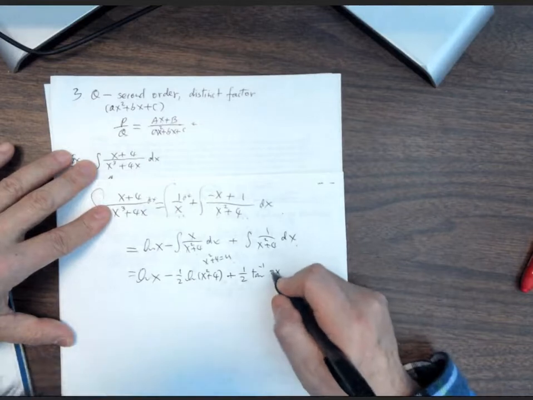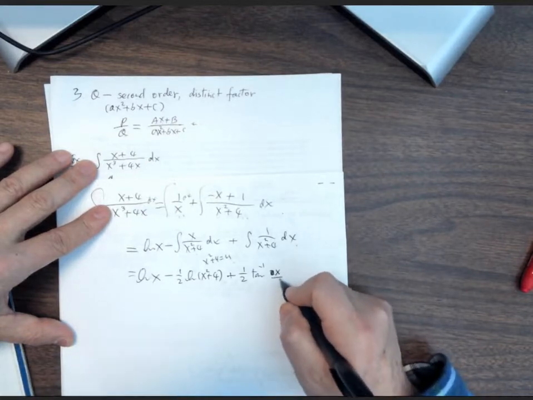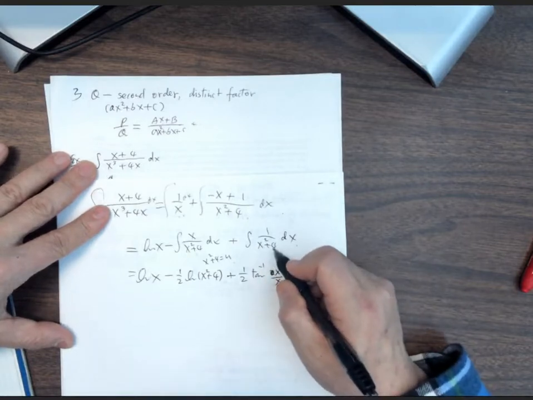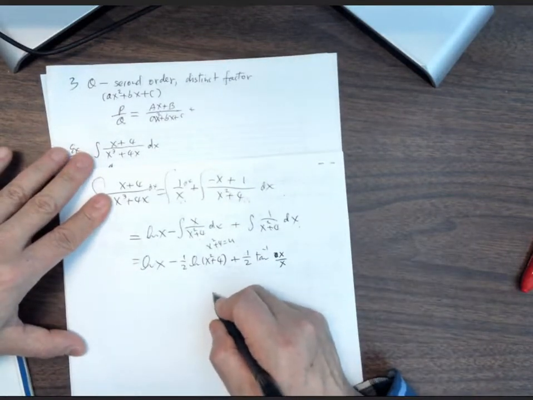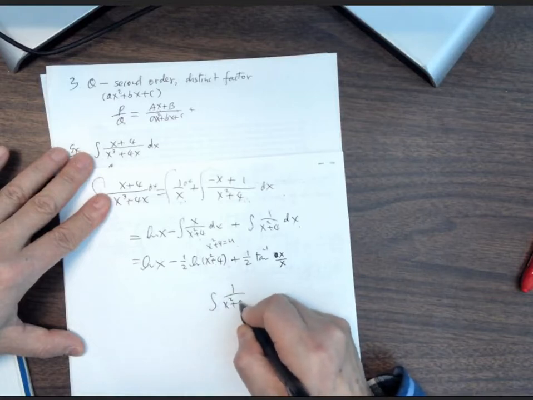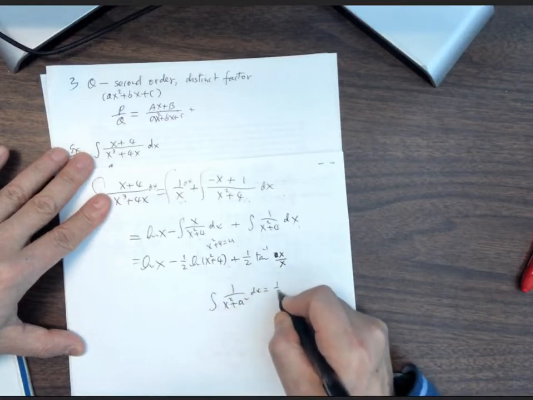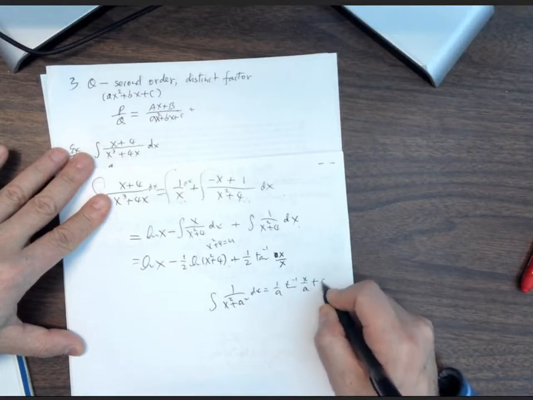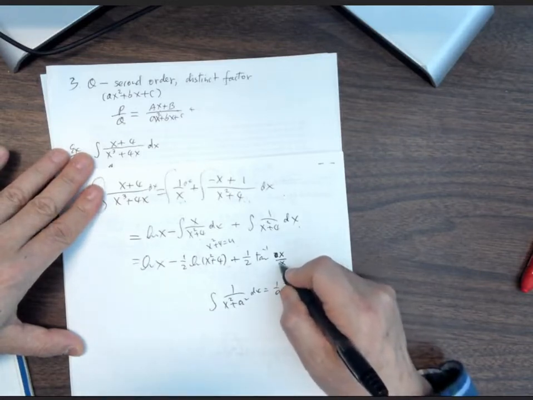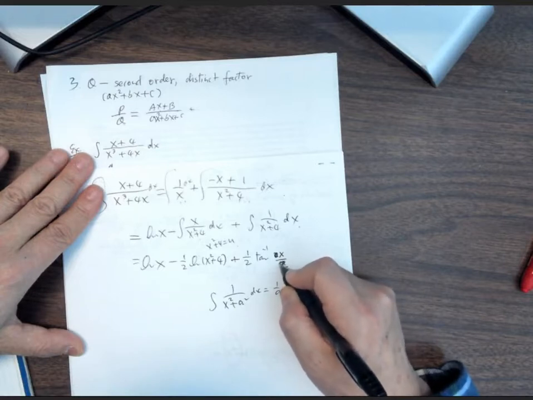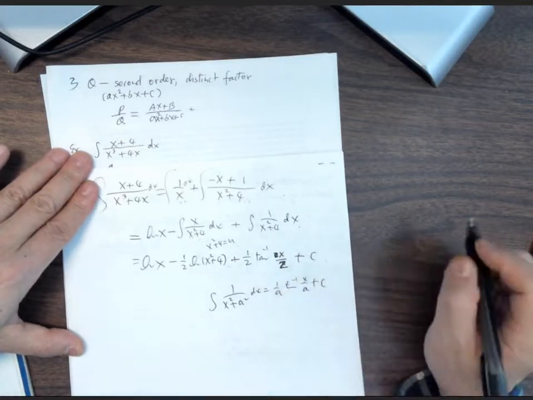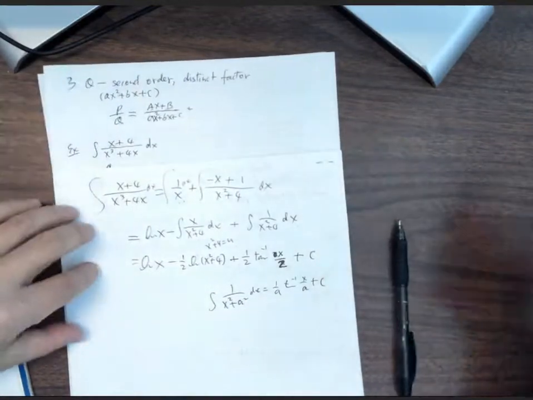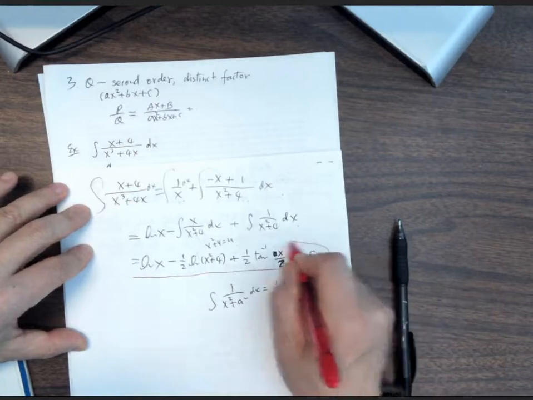No, actually, sorry about that. It's x/2 here. This is x squared plus a squared. The formula: the integral of 1 over x squared plus a squared is 1/a inverse tangent of x/a plus C. It's 2 here, plus C.